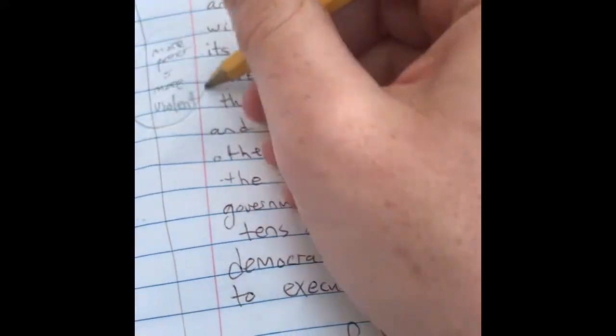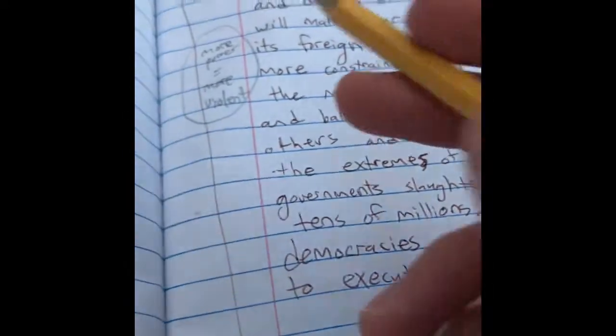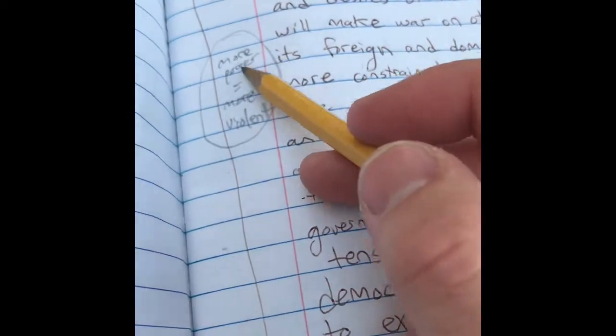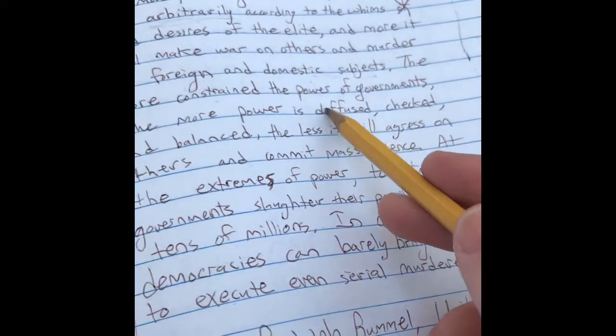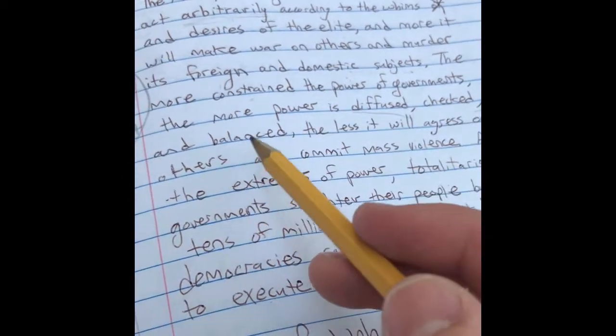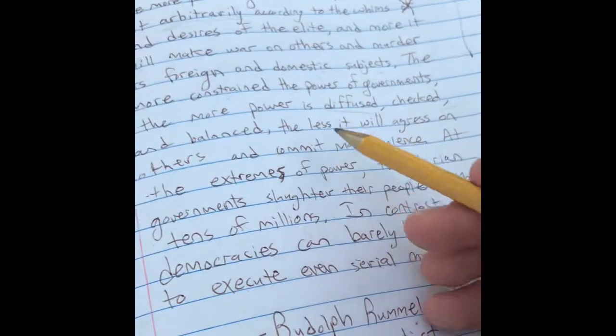That's kind of what I see. And then the opposite is true. So less power equals less violent, okay? In fact, he uses the words diffused, checked, and balanced. Okay, the more that power is diffused and checked and balanced, the less violence there is.